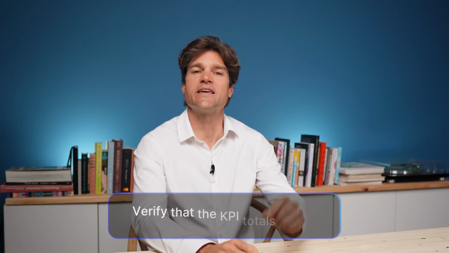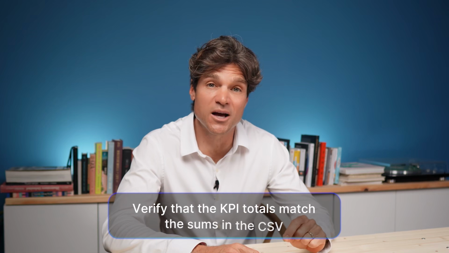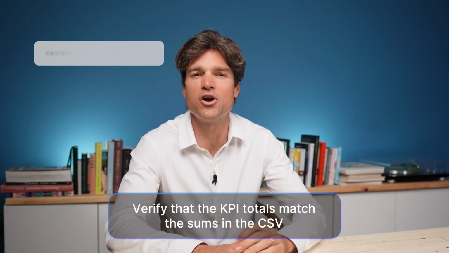Before handing this to anyone, verify that the KPI totals match the sums in the CSV. Confirm that revenue minus COGS equals gross profit and that gross profit minus OPEX equals EBITDA. Check that the expense categories sum to total OPEX. These reconciliation checks take less than a minute and they are what make the dashboard trustworthy. Now we can move on to dashboard number 2.